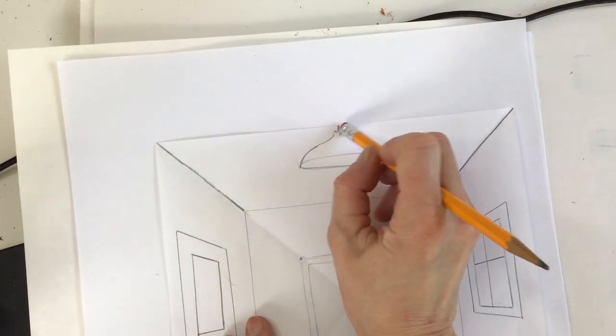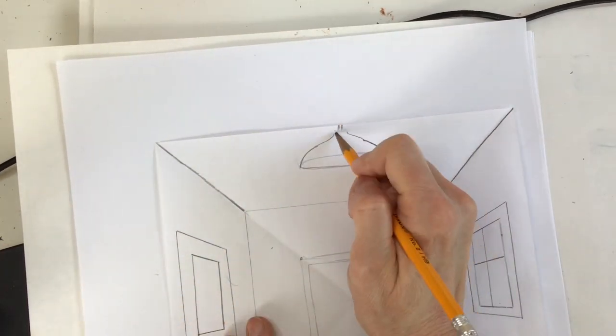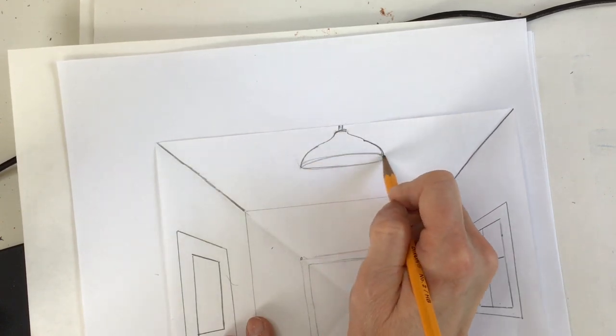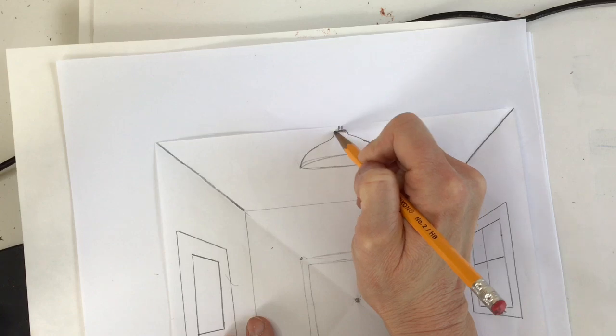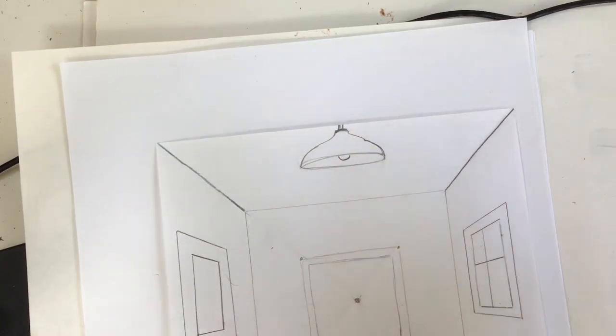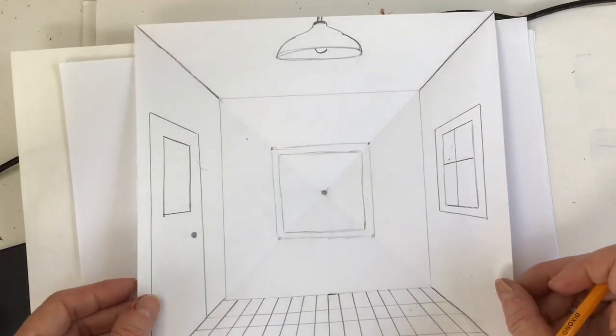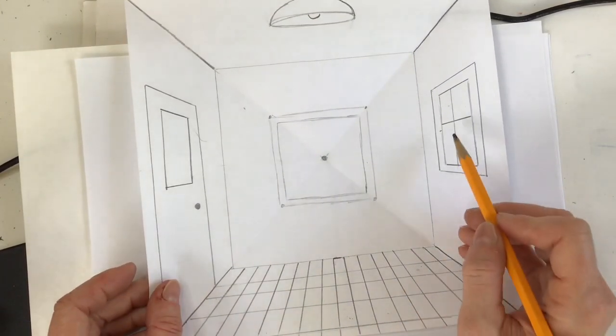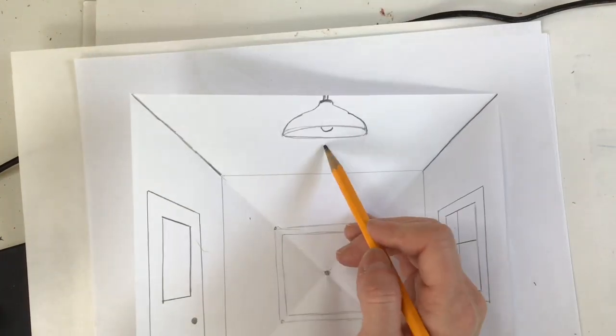And you know what? I went the wrong way with that curve. It should be this way. This curve is rounded like that, so this curve needs to go the same direction. Here, I'm just gonna put a light bulb coming down. And that is all I want you to do. You're taking your picture to the next level with tiles, window, door details, and a lamp.